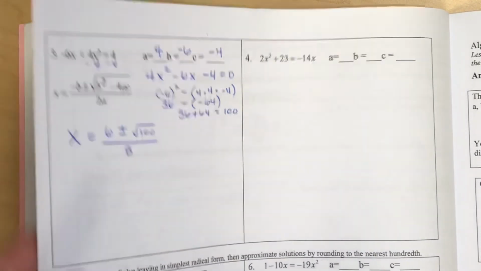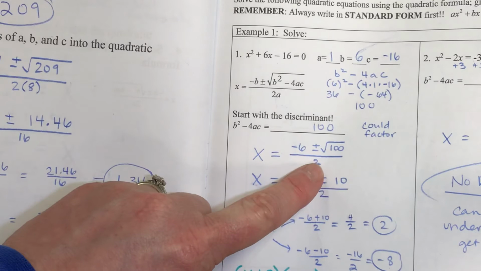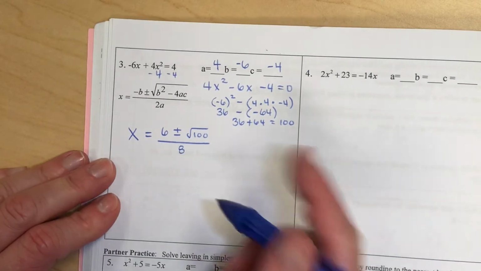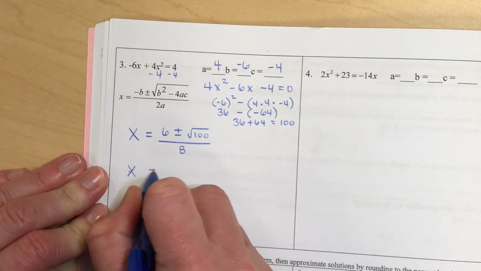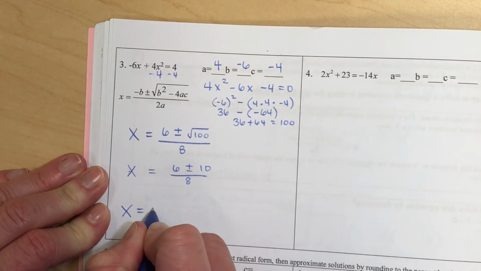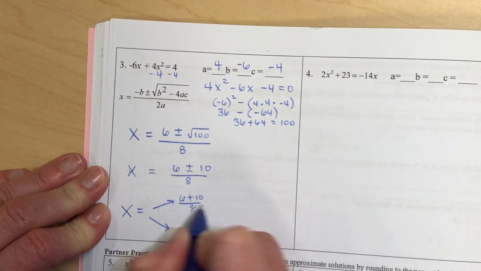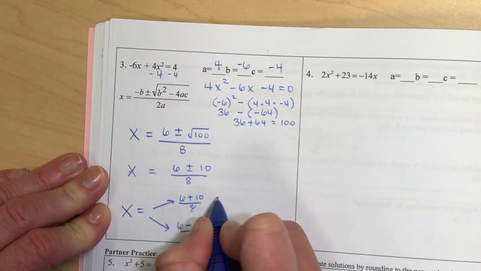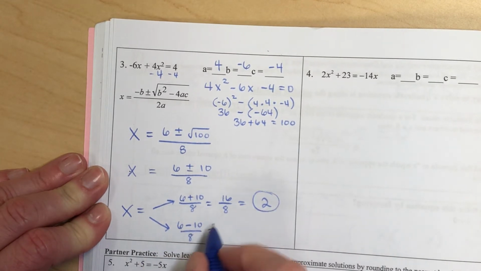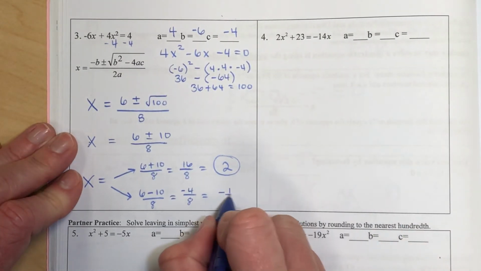Now this looks super familiar. Doesn't it look like one that we did on the other page? Oh, okay, here. We had a 6 and 100, but the bottom number wasn't 2. We didn't have an a of 1. So it's close, but not quite the same. And I know the square root of 100 is the number 10. And now I'm going to have my 2 solutions, one when I add and one when I subtract. 6 plus 10, and then we'll divide by 8. And 6 minus 10, and then we'll divide by 8. This will be 16 divided by 8, which will give me an answer of 2. And then 6 minus 10 is -4 divided by 8. If I simplify that, that's going to be -1/2.